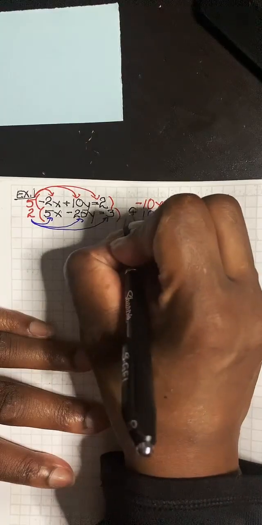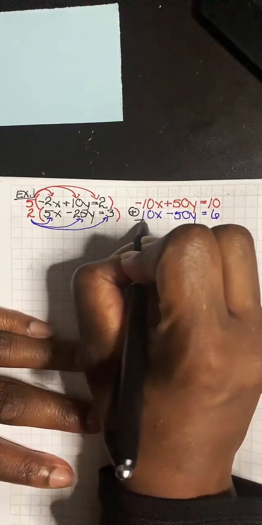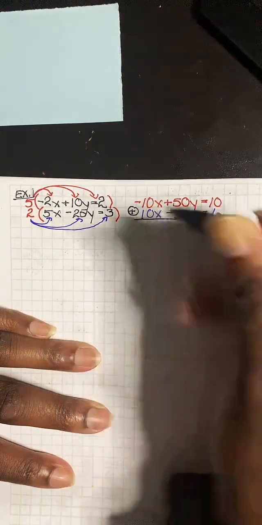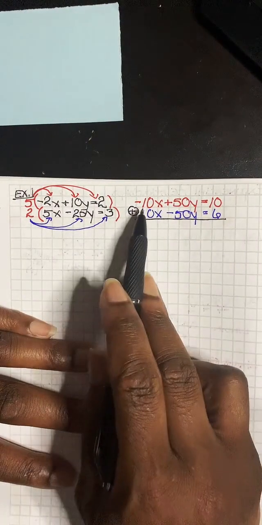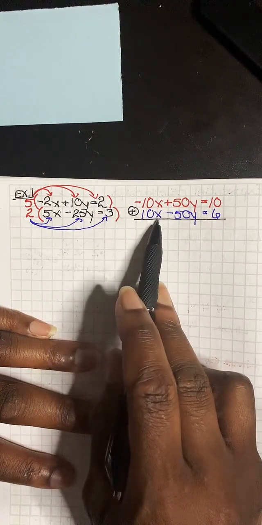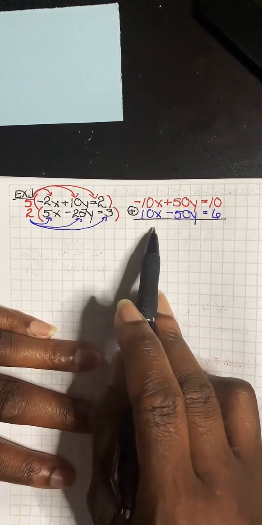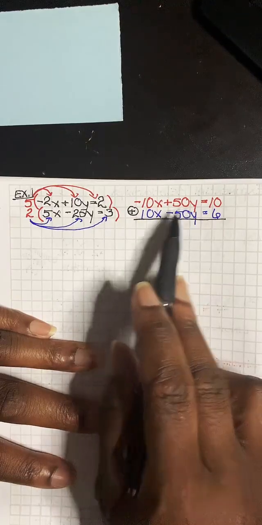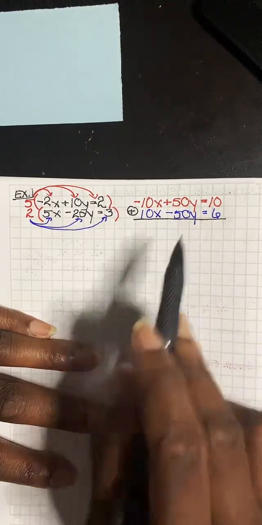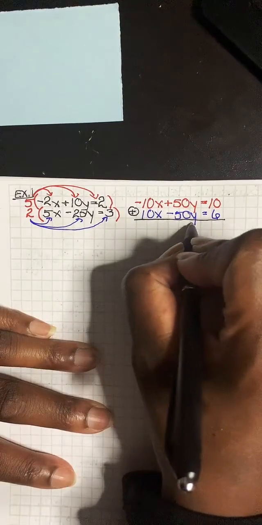Right here, we're going to add those 2 equations together vertically. So we have a negative 10x plus 10x, that gives me a 0x. But then we have a 50y plus negative 50y, that also gives me a 0.